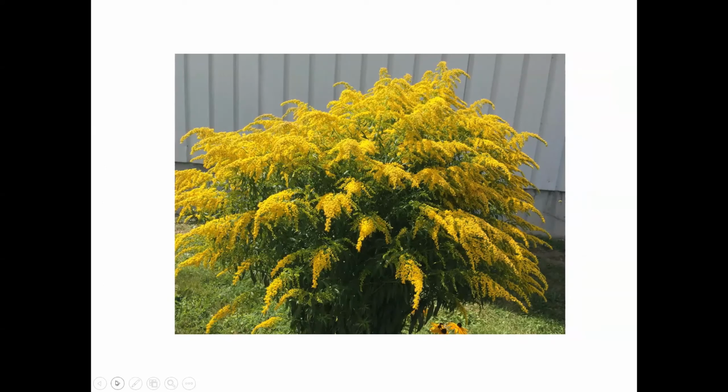Many people are afraid of goldenrod because they think it causes seasonal allergies. It does not. Goldenrod is specifically insect pollinated, so it does not push pollen out into the air. The cause of the seasonal allergies is a plant that flowers at the same time as goldenrod, and that is ragweed. Ragweed is wind pollinated. It's very inconspicuous, very boring, but that's the one that's causing your seasonal allergies in late summer. It's not goldenrod. Goldenrod just gets a bad rap because it's so beautiful and everybody sees it and thinks that's the problem.